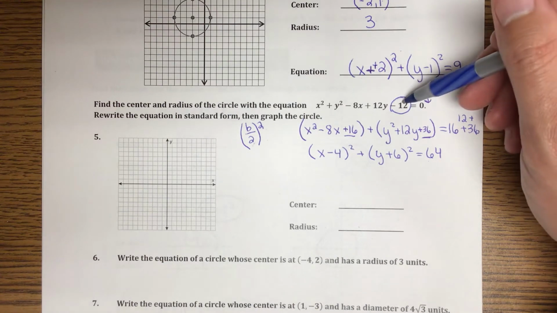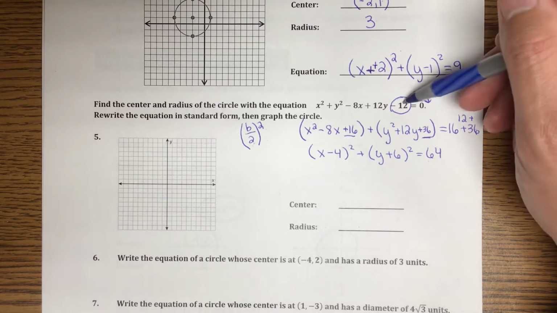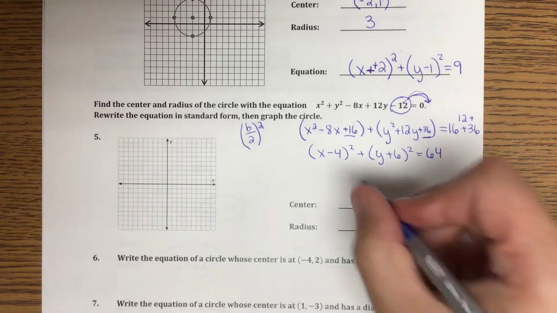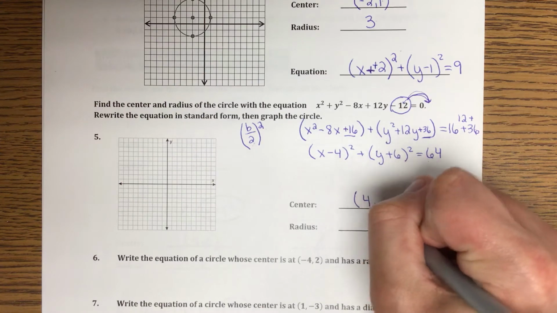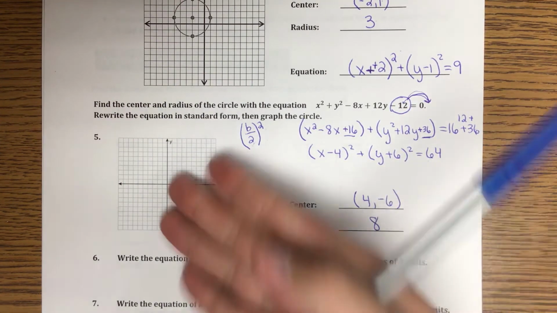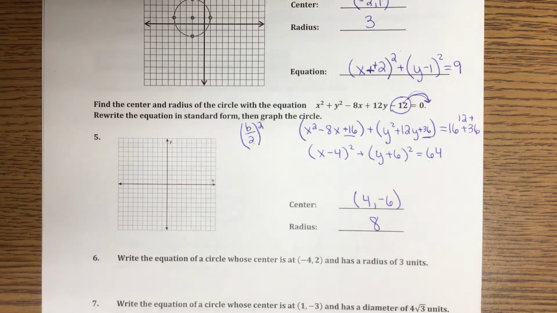Since this doesn't have any variables, you should have moved it over right off the start, and I just forgot to do that. But we now know the center is (4, negative 6) and the radius would be 8. Feel free to graph it, but I'm not going to.